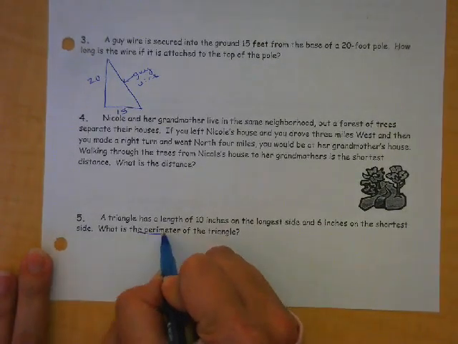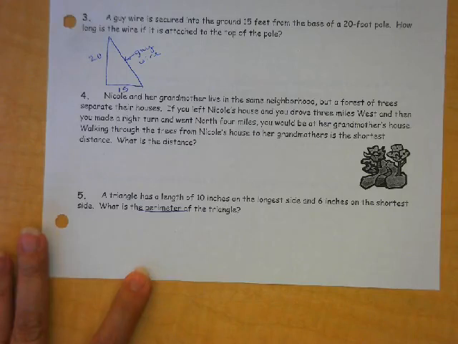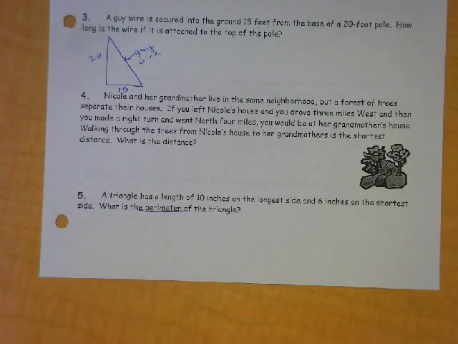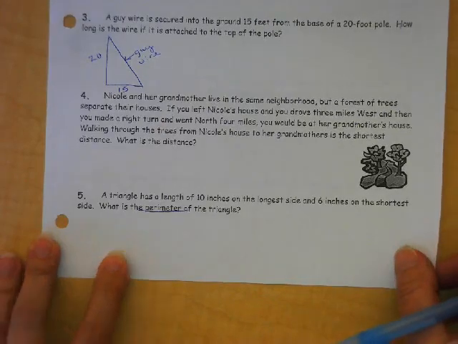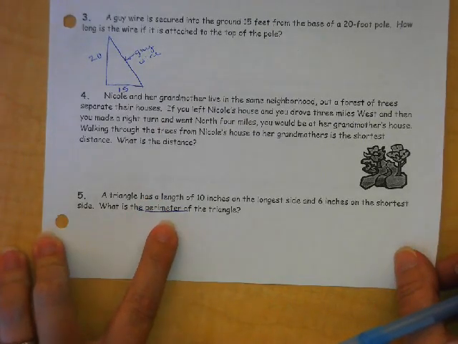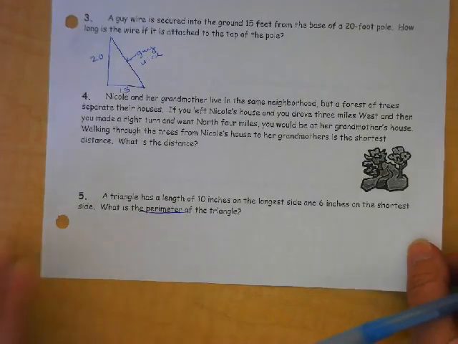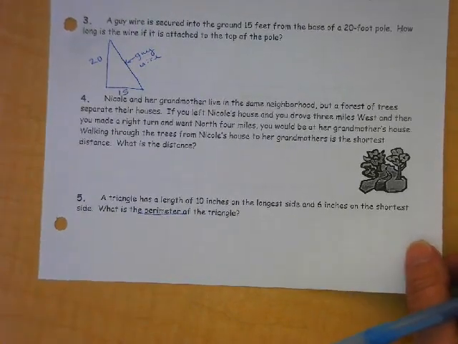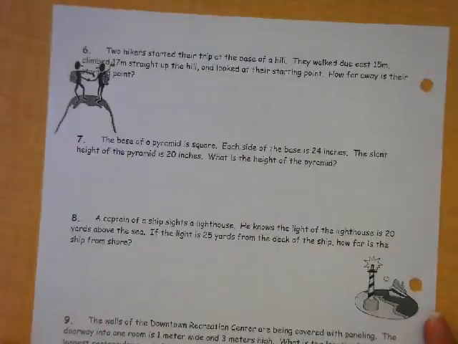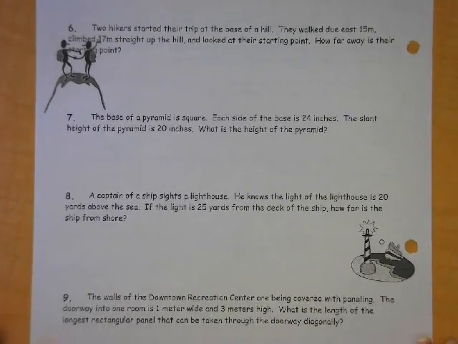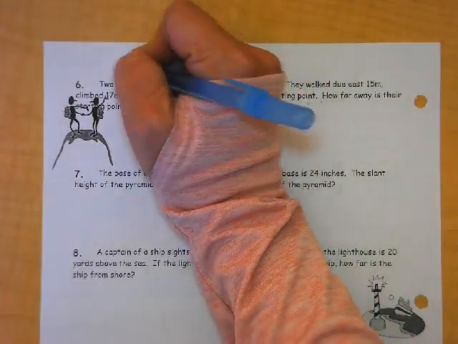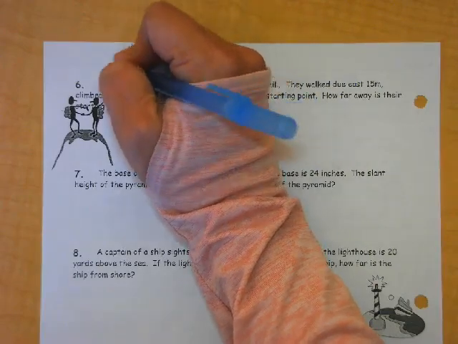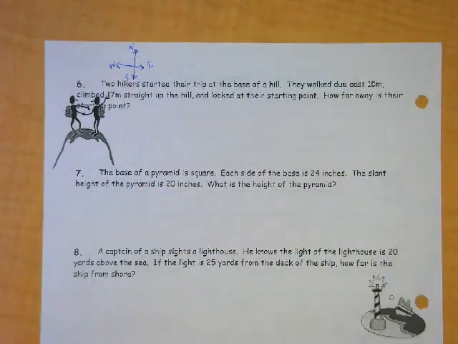I will underline this word though on number 5. So again, make sure that you are answering the question being asked. This one is not asking about the missing side of the triangle. This one's asking you for your perimeter. So you're going to have to do an extra step there. On the back, we have hikers talking about west and east. So if you don't remember your compass from social studies, right, north, south, west, east, to help you draw that picture.